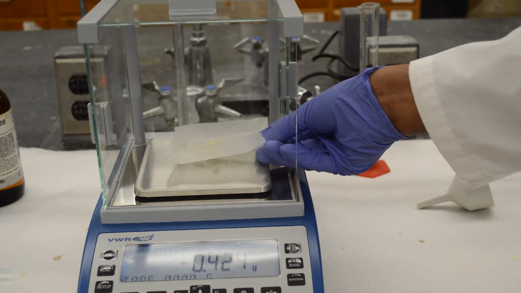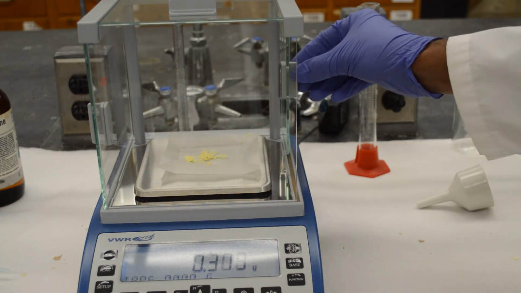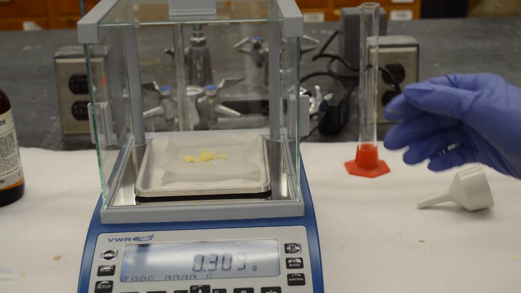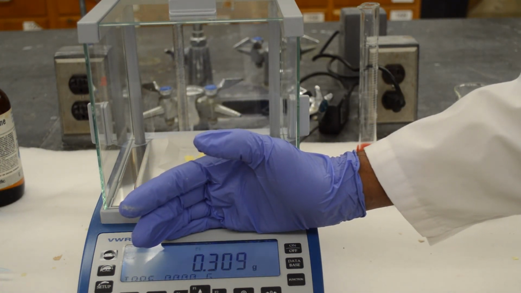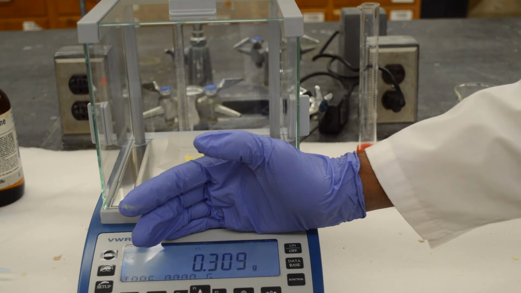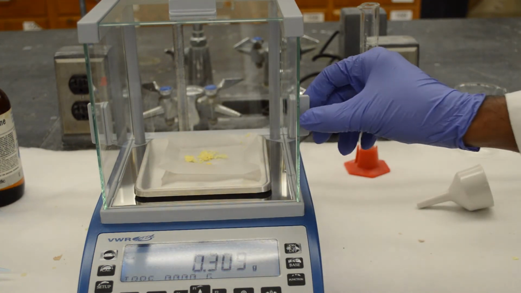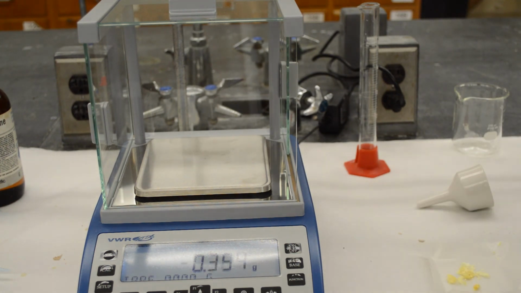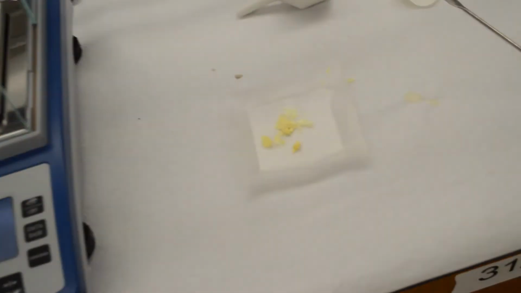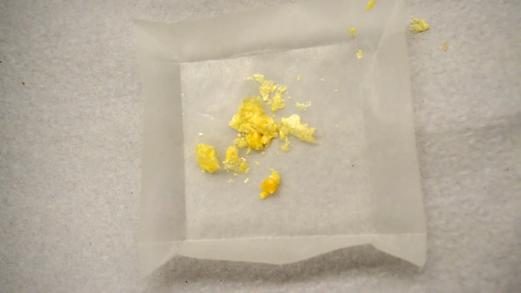Okay, here is the pure product, the aldol condensation product, and that is the weight of the pure product. And here's the appearance of the pure product.